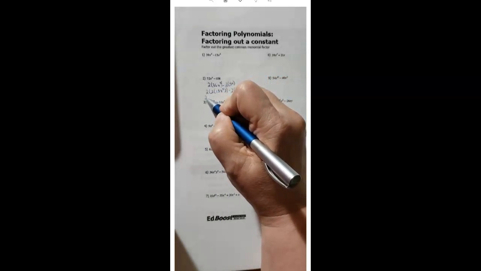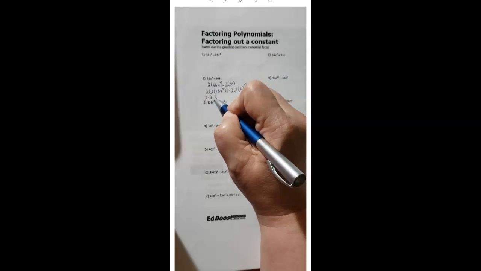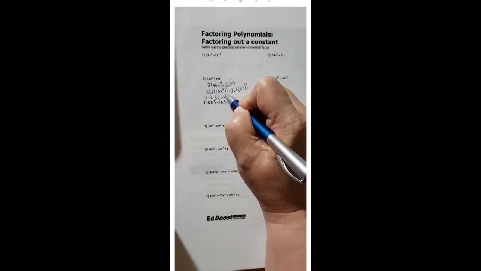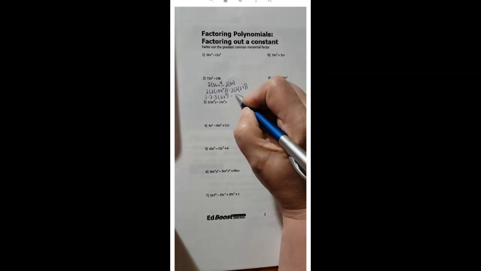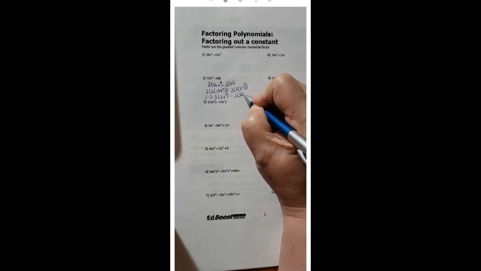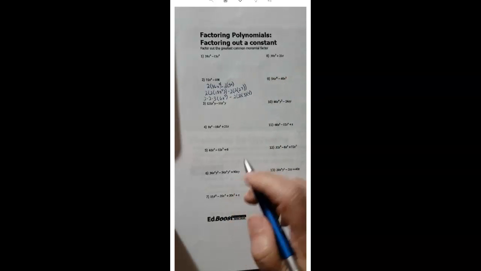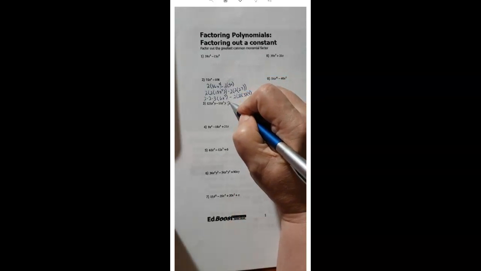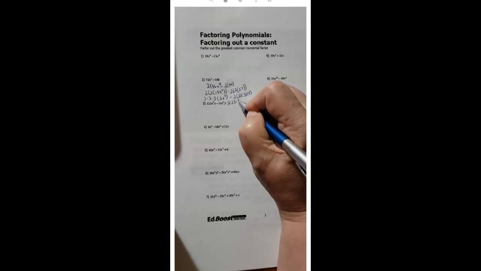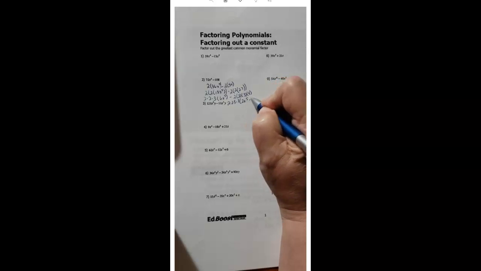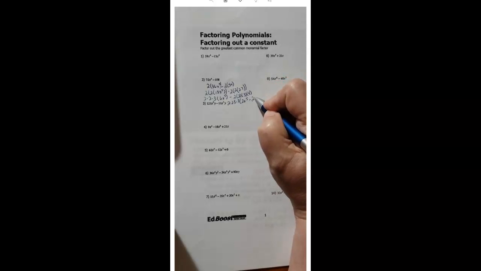So that would be a 2 and a 2 and a 3 and a 6x to the 5th and a 2 and a 2 and a 3 and a 9. Well, those still have something in common, so that would be a 2 and a 2 and a 3 and a 3 and a 2x to the 5th, and then I've got a 2 and a 2 and a 3 and a 3 and a 3.